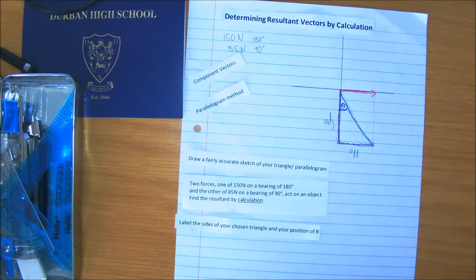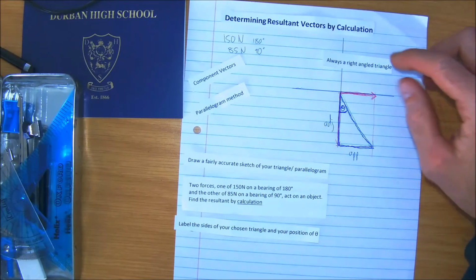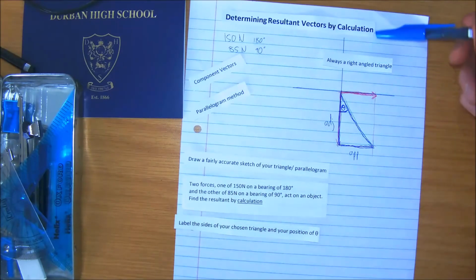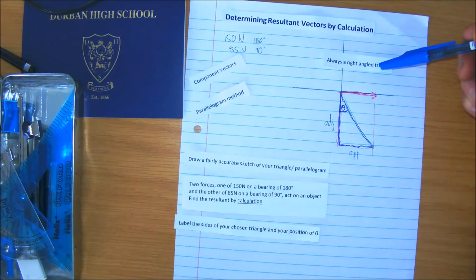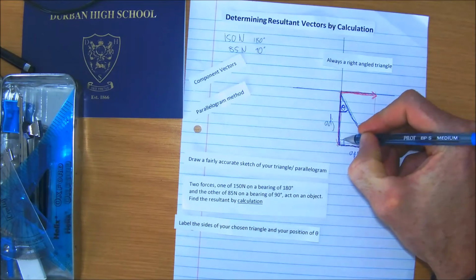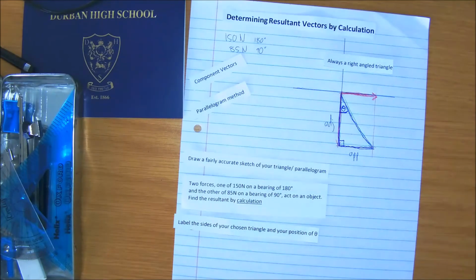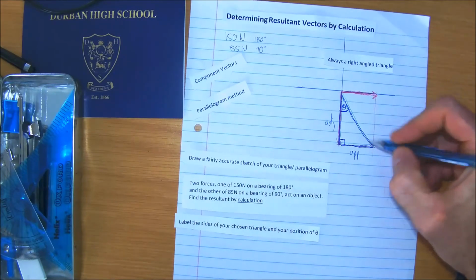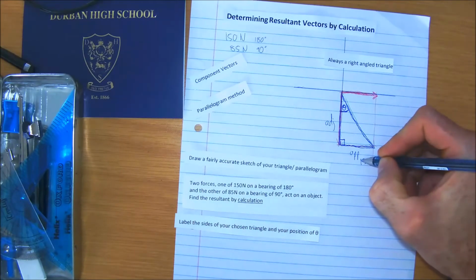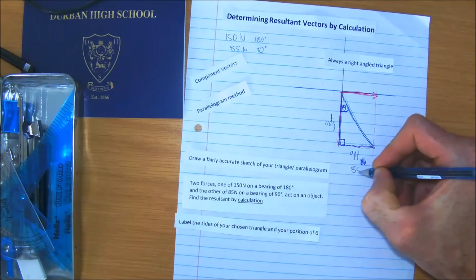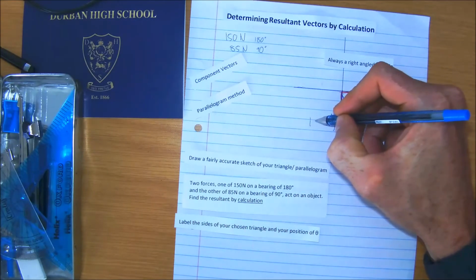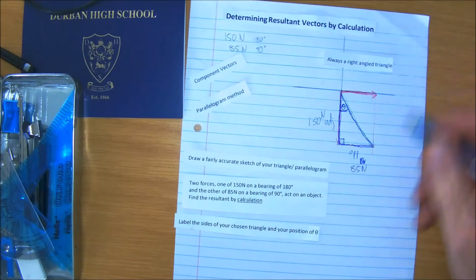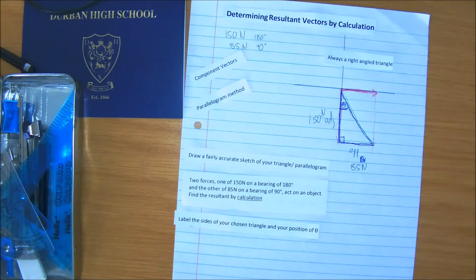Now, because we always have a right angle triangle with these problems that you are determining by calculation, you will always have a right angle triangle. So in this case, our right angle is there. And we can label that this line is 85 newtons and this line is 150 newtons. So we now know that our opposite line is 85 and our adjacent line is 150.